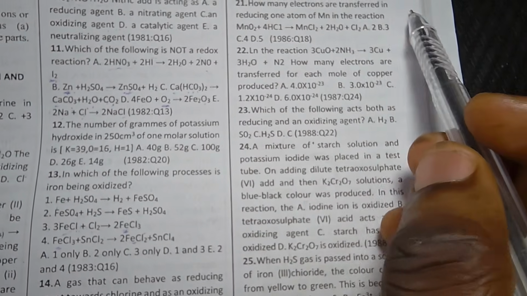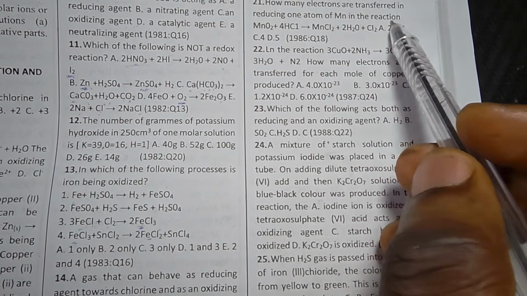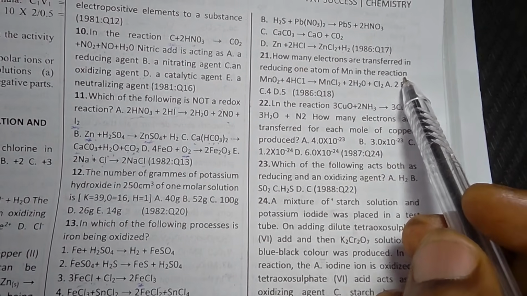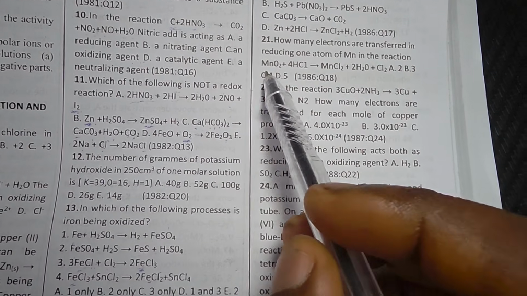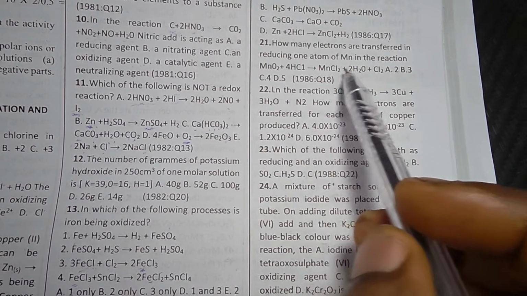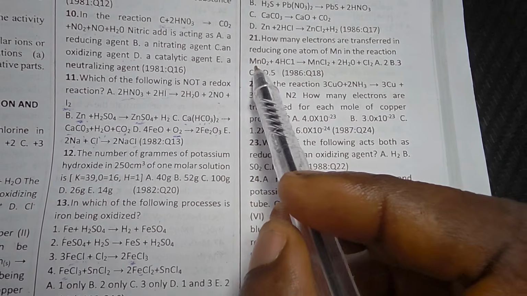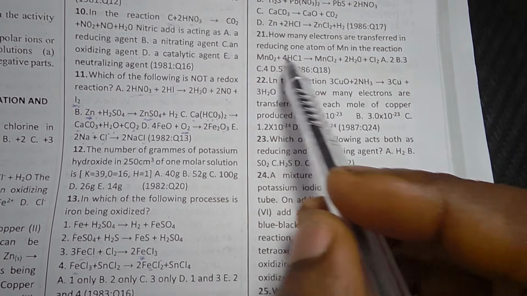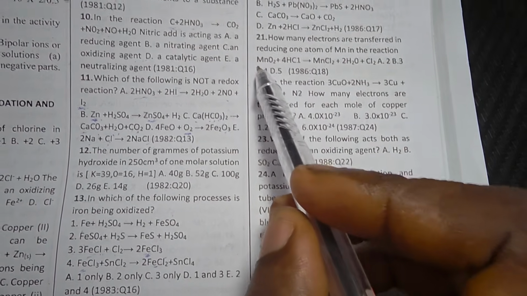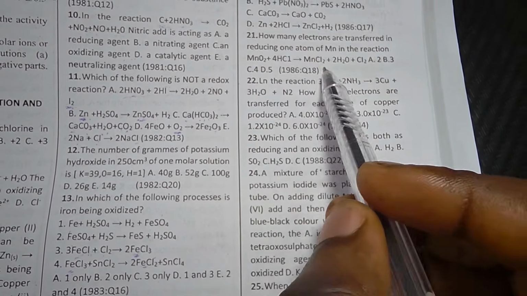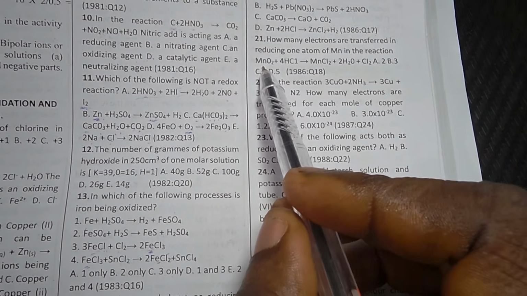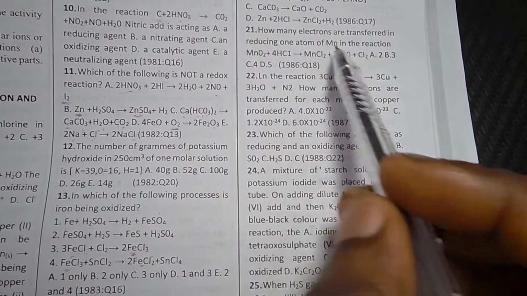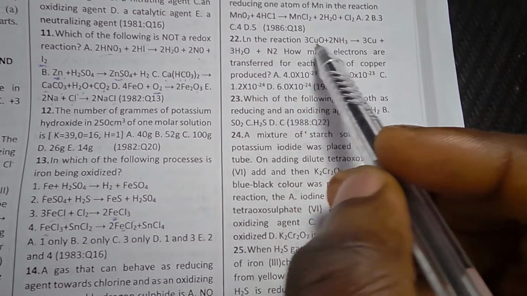Then, how many moles of electrons are transferred in reducing one atom of manganese in the reaction? So how many moles of electrons? Look at this. Now MnO2 plus 4 HCl. This one would have been +4. This is +2. That means to go from +4 to +2, it must have gained 2 electrons. So 2 electrons are involved in this case. That's the answer.